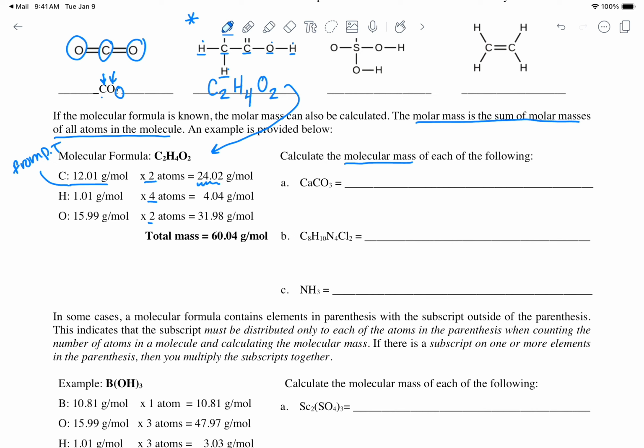So the next thing goes for hydrogen. Again, we get that 1.01 from the periodic table. We know that there's 4 of them, so we multiply the molar mass by 4 and we get 4.04. And the same thing for oxygen, 15.99 is going to be multiplied both by those two atoms, and you get 31.98 grams per mole. Once you have the individual masses for all of the atoms involved, you then just add them up together, and that's how we get a molar mass of 60.04 grams per mole for the molecule C2H4O2. So let's do another example.